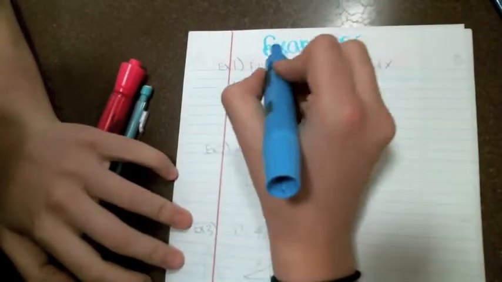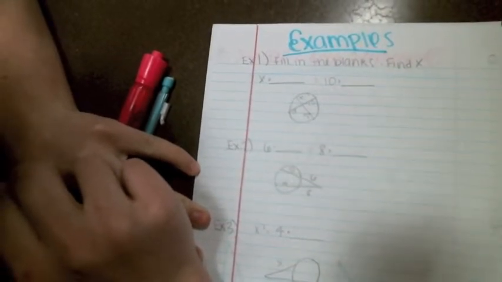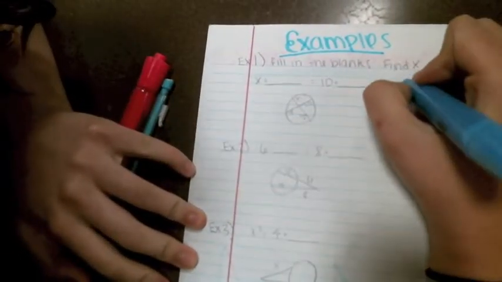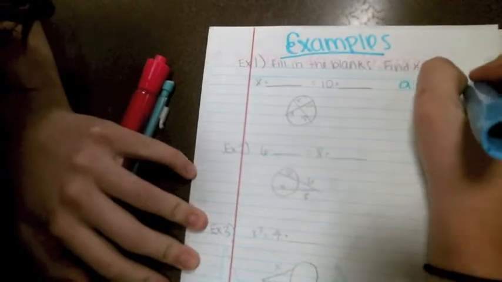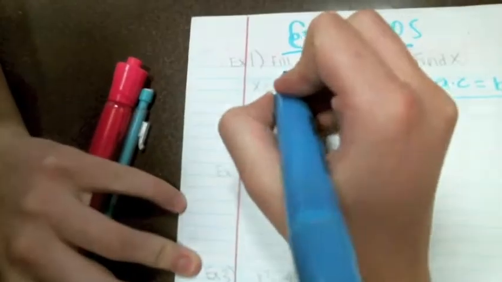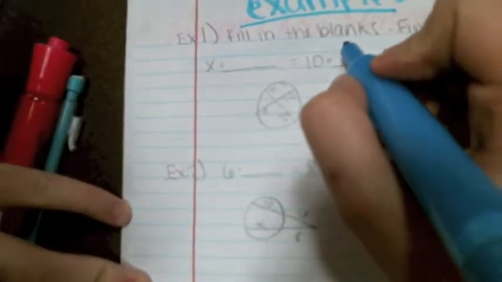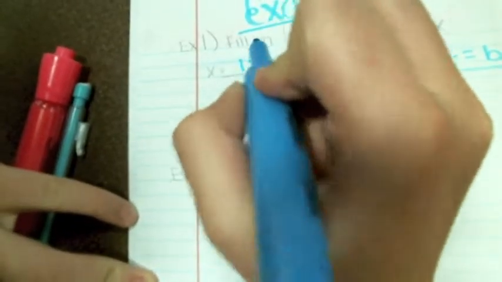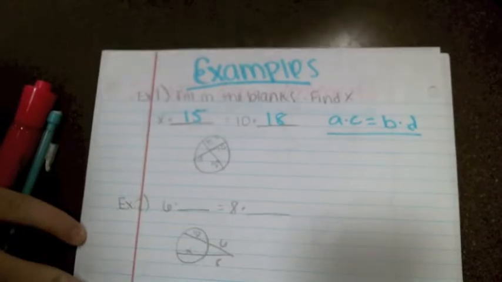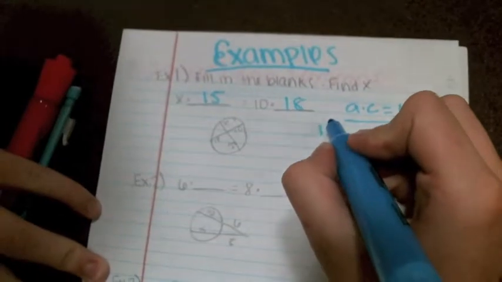Alright, so now we are going to be doing some examples. For these 3 examples, we already have them written out for you, and the work will be done in a different color. So for the first example, the formula we are going to be using is A times C equals B times D. So in this formula, X would be A, 15 would be C, B would be 10, and D would be 18. So it would be X times 15 equals 10 times 18. When we solve this, it would be 15x equals 180.